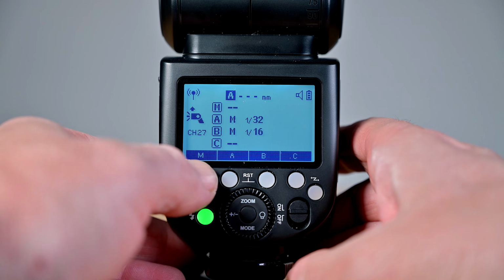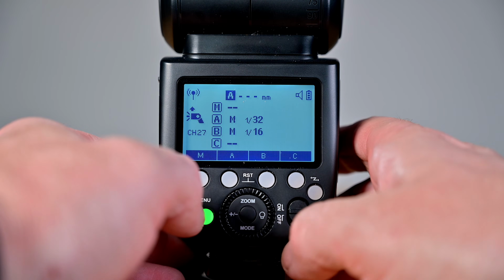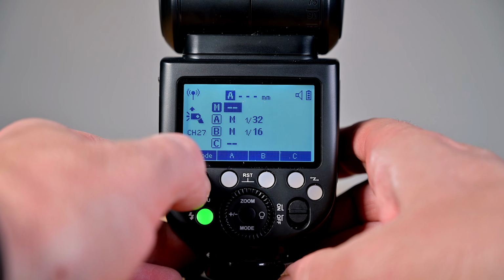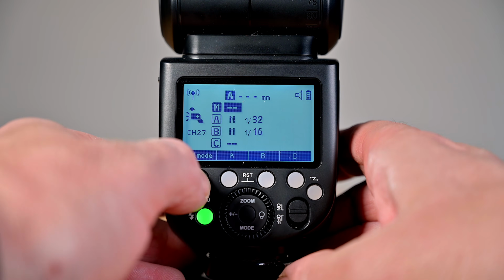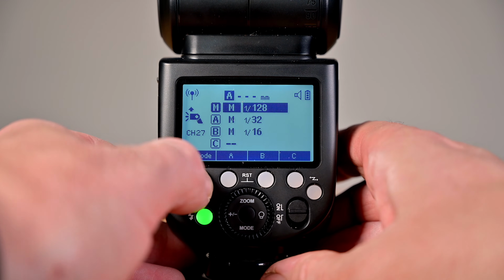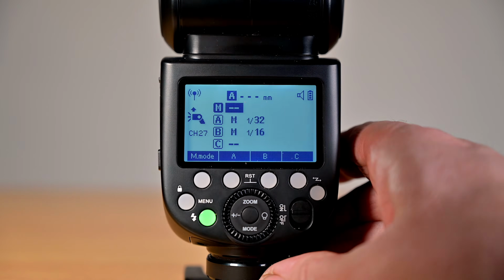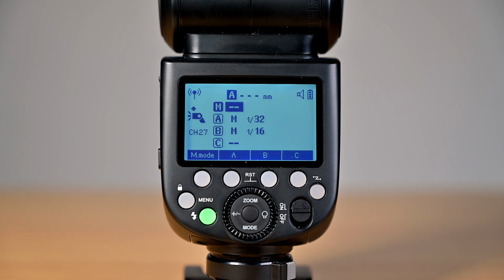So in this mode you'll see we've got M, A, B and C. So M is the master flash. If we press the M mode, we can put it in ETTL or manual mode, or we can turn it off. This is this flash. So if it was on your camera, you could just let your off-camera flashes do the work, and this is basically just going to trigger them.